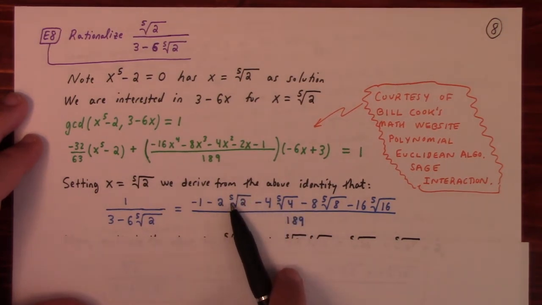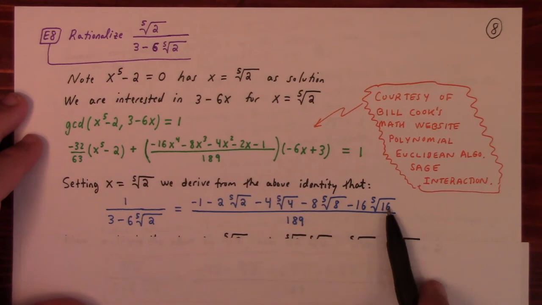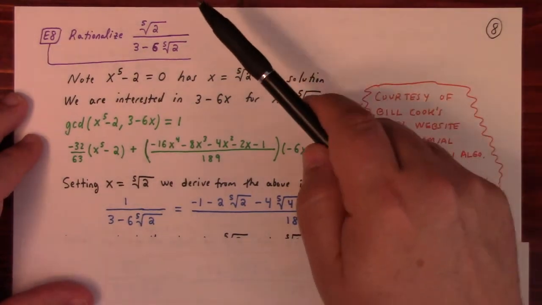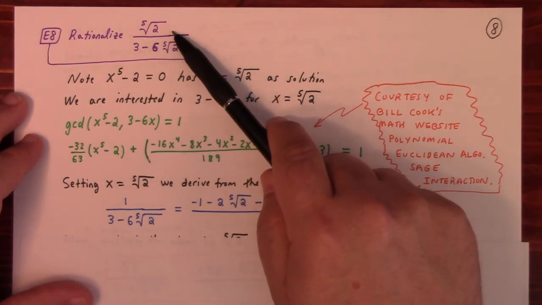See, if you square this, the fifth root of 2 times the fifth root of 2 gives you the fifth root of 2 times 2, which is 4. And likewise, 8 and 16 here. Now that's not the answer yet, right? Because this one, I had this pesky fifth root of 2 up on the numerator, which I've been ignoring, because that's already where it belongs, right?